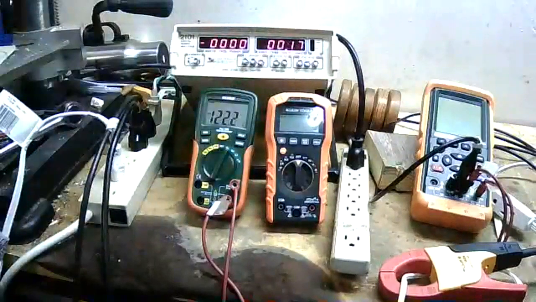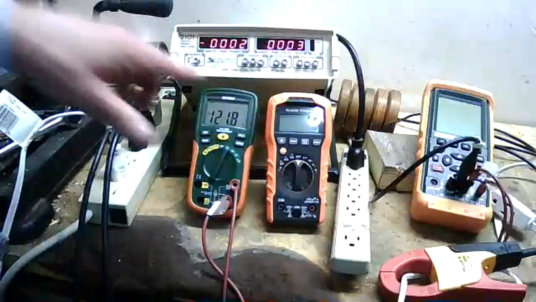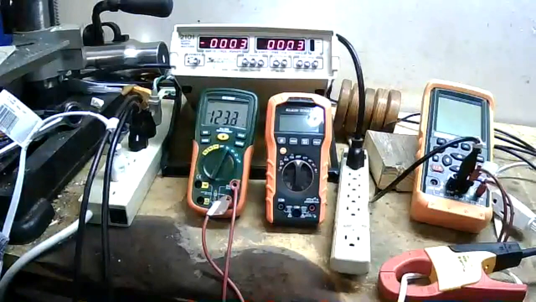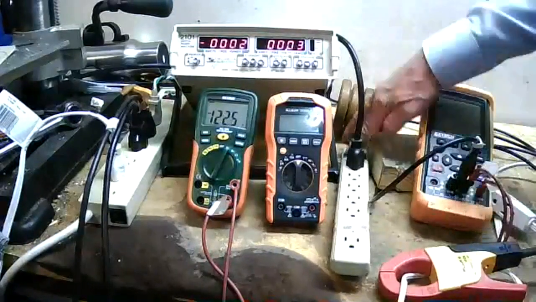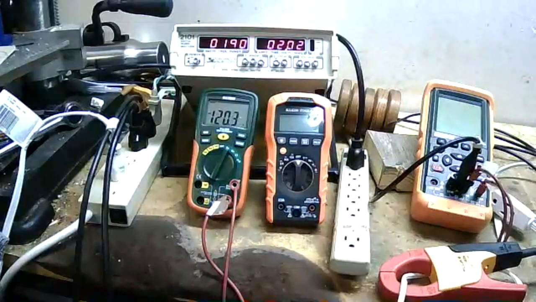Amps flowing, very low, almost nothing, because the drill press is not turned on. Watts flowing, showing -2. Turn on the drill press, it does not come on because I have too many outlet strips. Turn this one on, turn the drill press on. Now we have watts, 194 watts, 2 amps flowing.